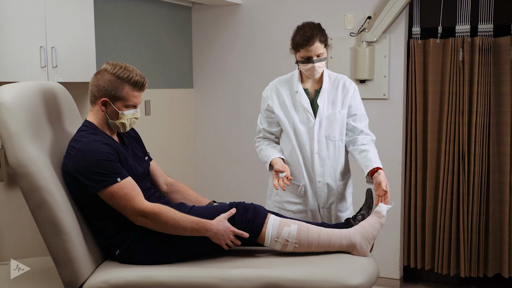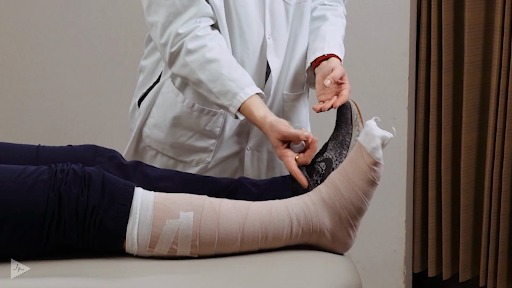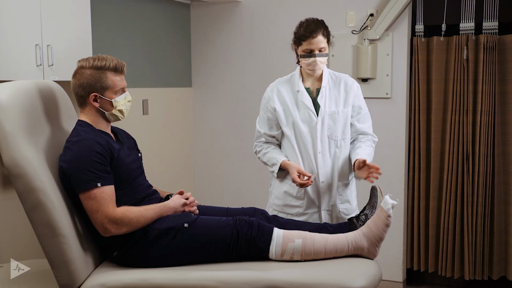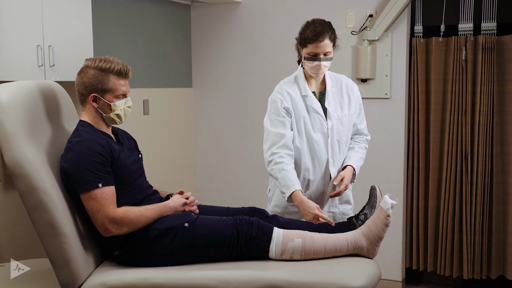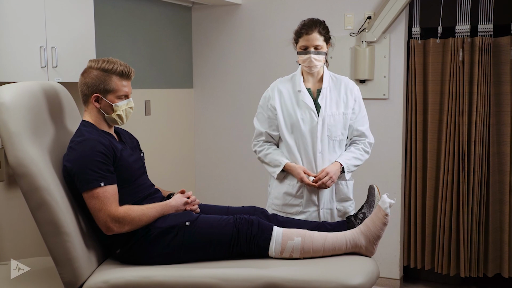And as you can see here again, we have that uniform figure of 8 running down the leg for the compression. The ACE wrap can also be applied in the spiral form, going up the leg. And again, that will just be a continuous one-way wrap coming up the leg without that crisscross pattern present.